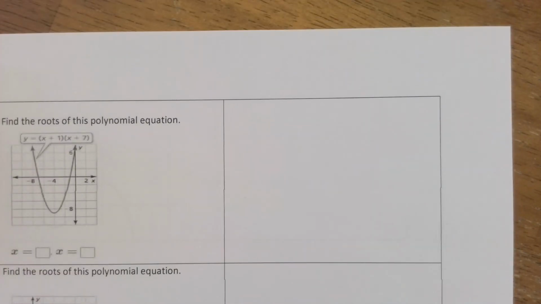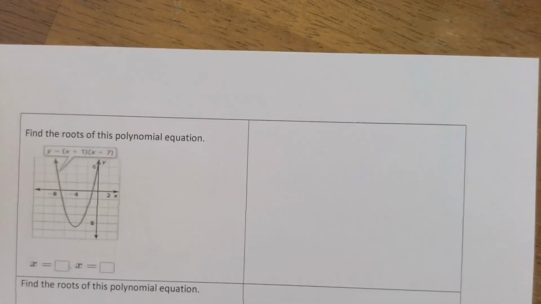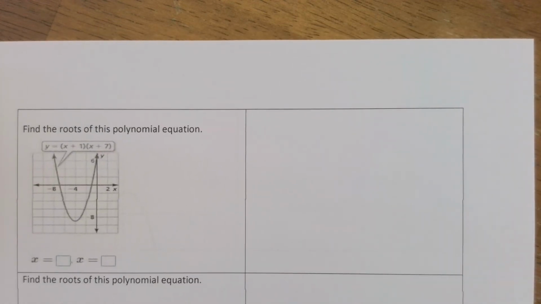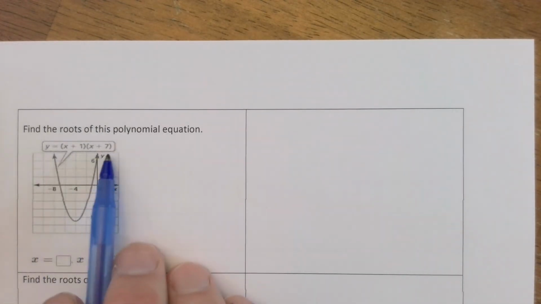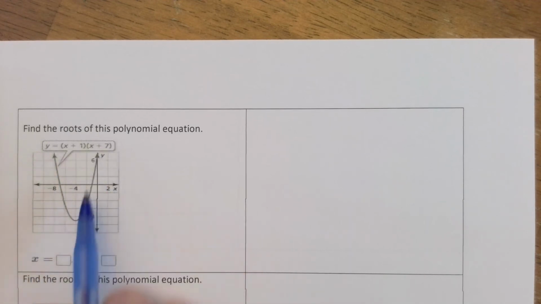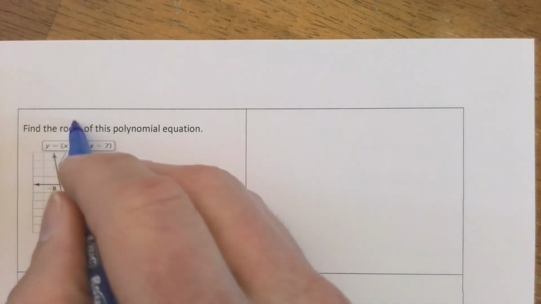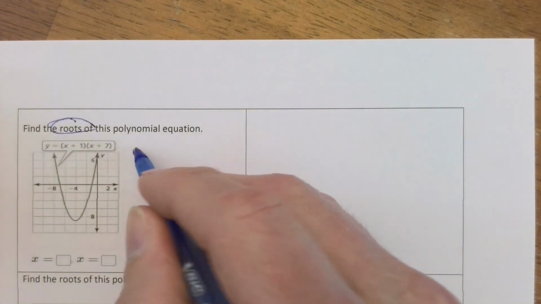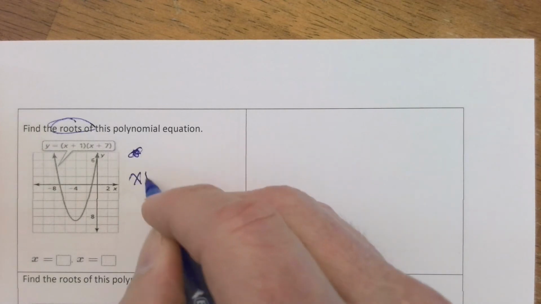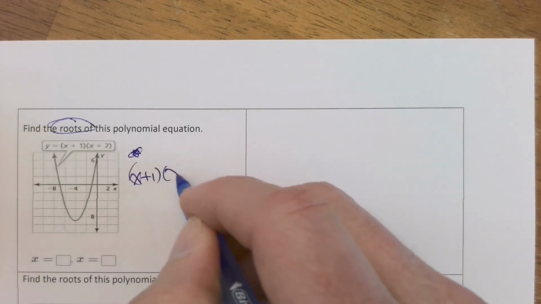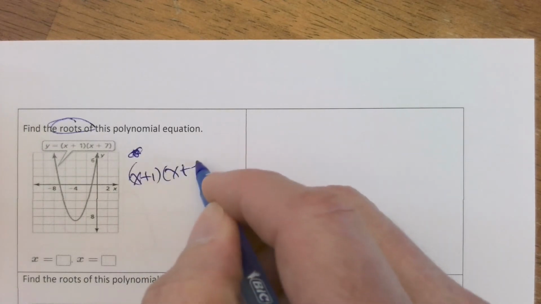Well, there's another style of problem where the answers are also quite easy to get. And in this style, they give you both a factored polynomial and they give you a graph. And the graph doesn't look like a line, this is a curve. So when they ask you to find the roots, they're asking you to solve this equation. X plus 1 times x plus 7 equals 0.